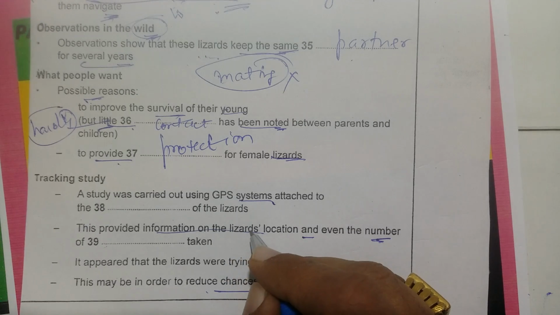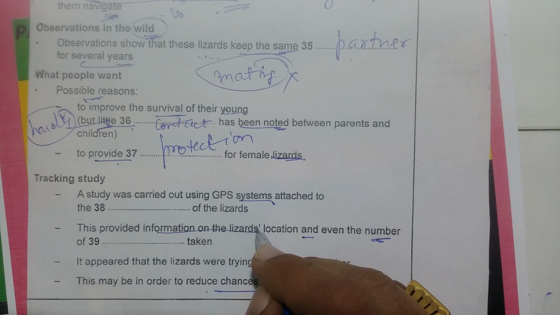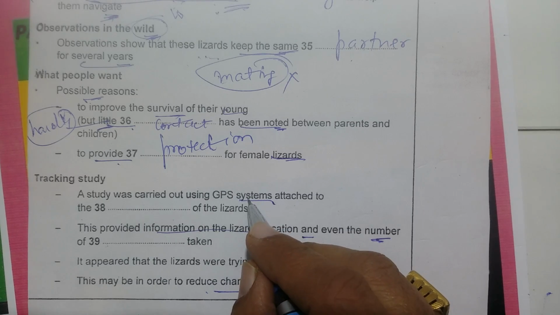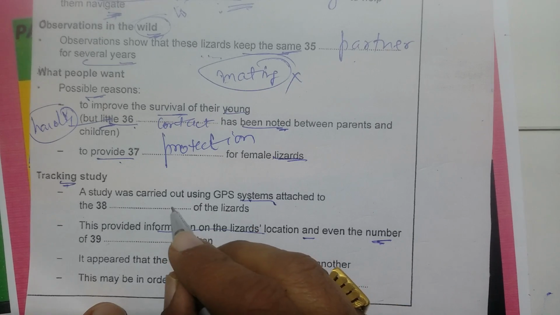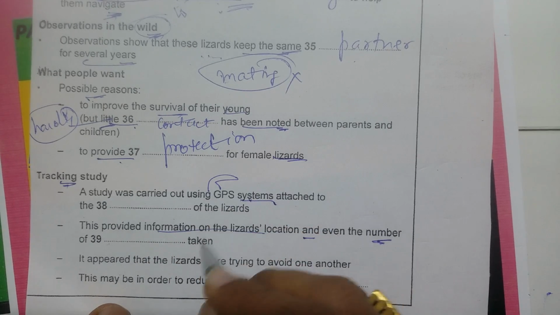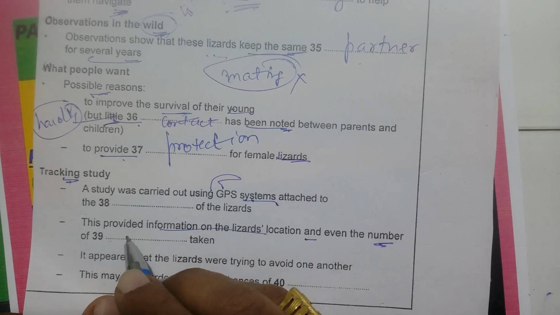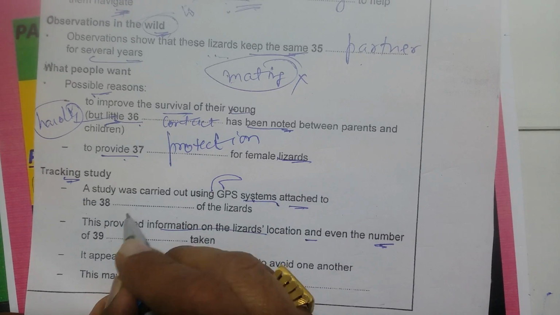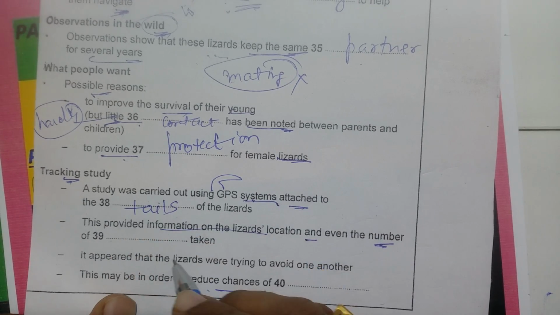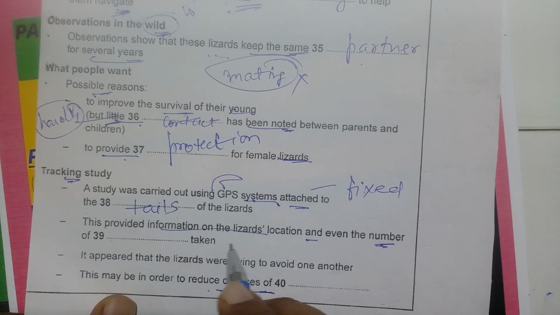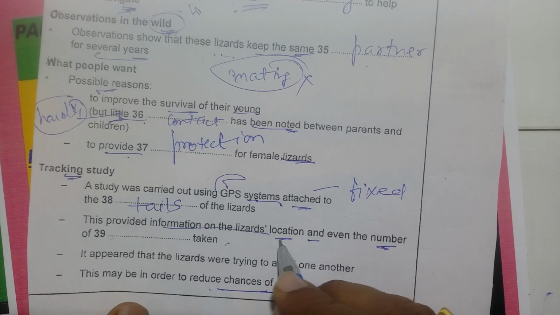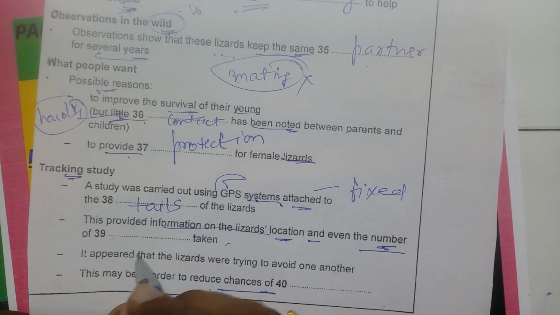Finally, I'd like to mention another study that involved collecting data by tracking the lizards. I was actually involved in this myself. So we caught some lizards in the wild and we developed a tiny GPS system that would allow us to track them, and we fixed this onto their tails. Then we set the lizards free again, and we were able to track them for 12 days and gather data, not just about their location, but even about how many steps they took during this period.